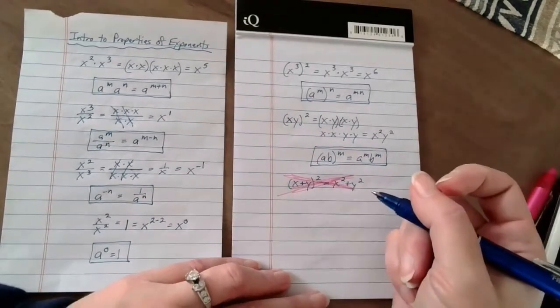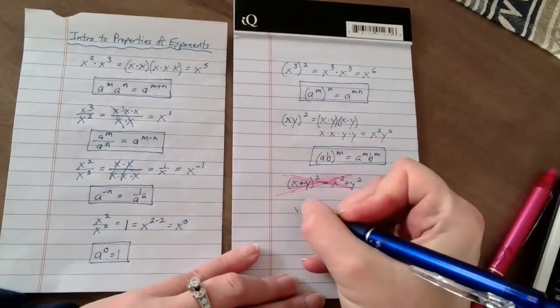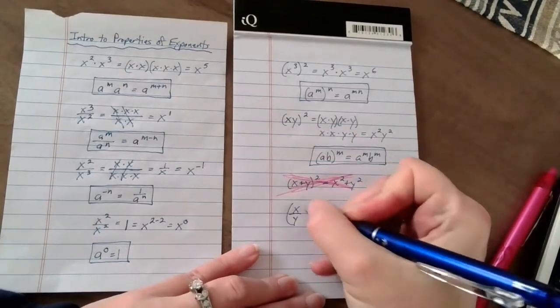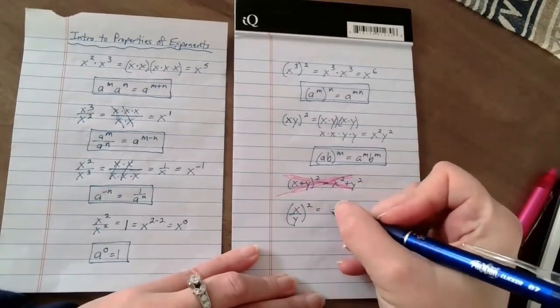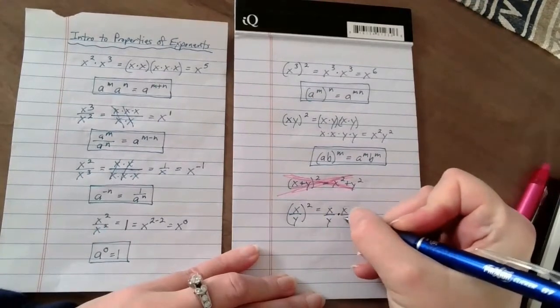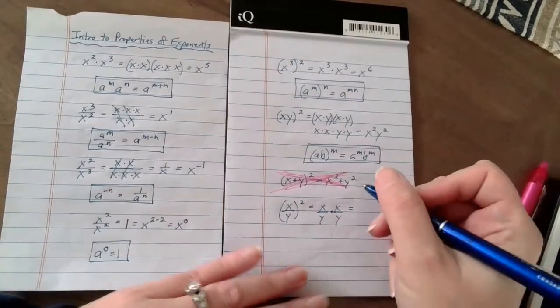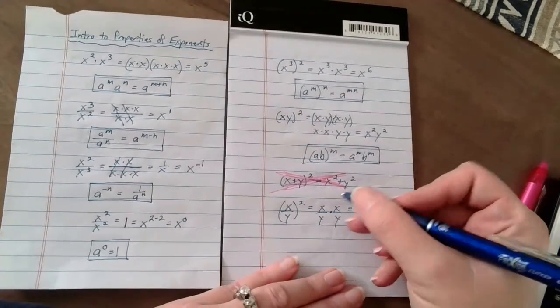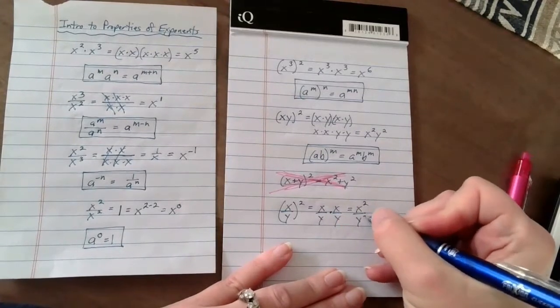Okay. One more. Ooh, it's going to look a lot like this one, though. What if we have x over y, and we square that? Well, again, that's going to be x over y times x over y, because that's what it means to square something. And we all know that when multiplying fractions, we multiply the top, x times x is x squared, and the bottom, y times y is y squared.